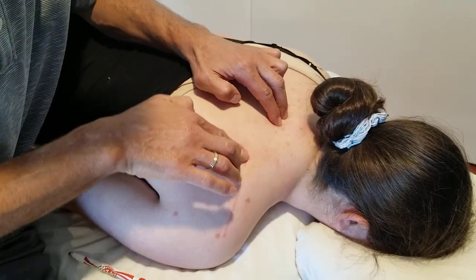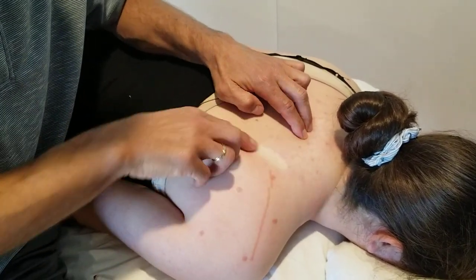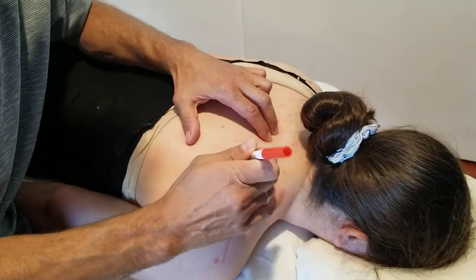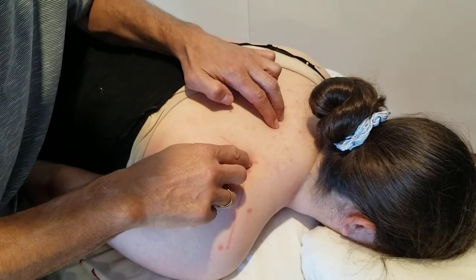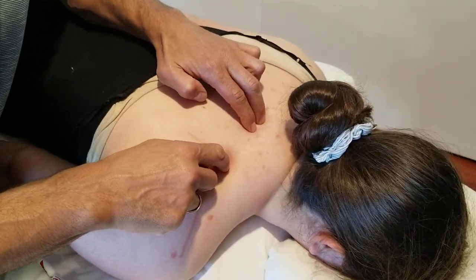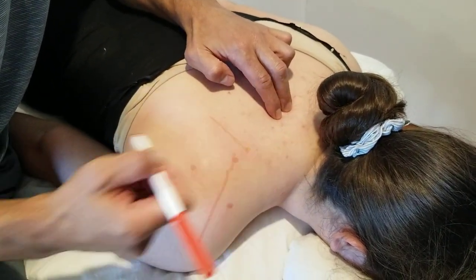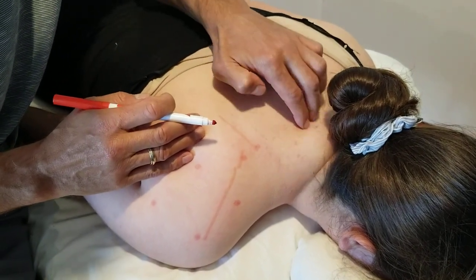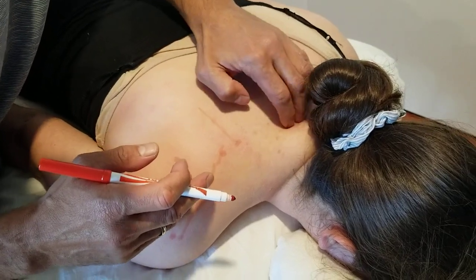From here, we're going to measure 3 tsun out right there. That's the medial border of the scapula right there. Let's put a line for that. Right through here. If that's our 3 tsun, small intestine 14 is 3 tsun out, level with the T1. So that's our point here. And then if we go one above T1, C7 again, right there.